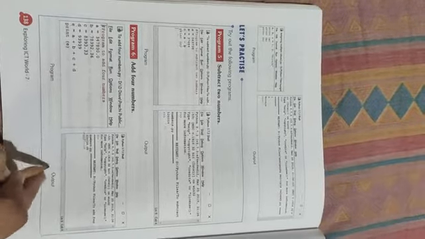Whatever is the value, it is printed. This is the output. Got it? Now calculate simple interest. The simple interest formula is principal into rate into time, and the whole divided by 100.